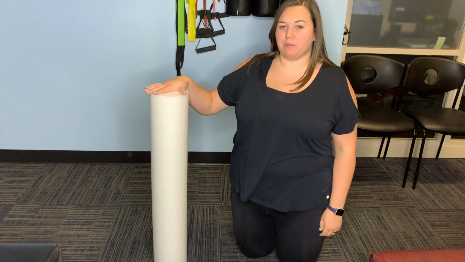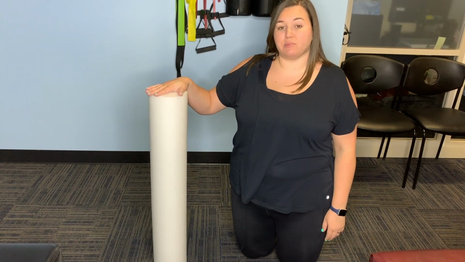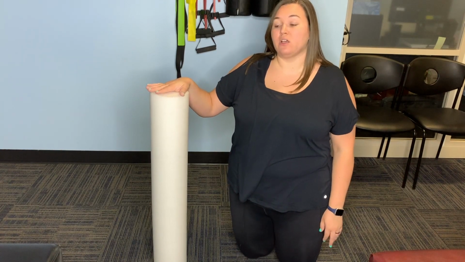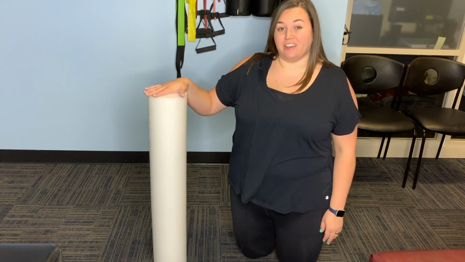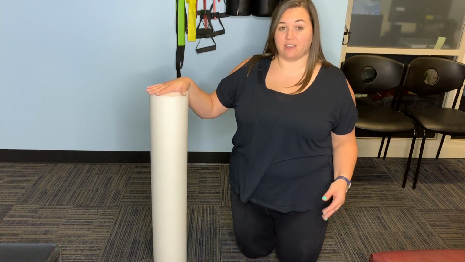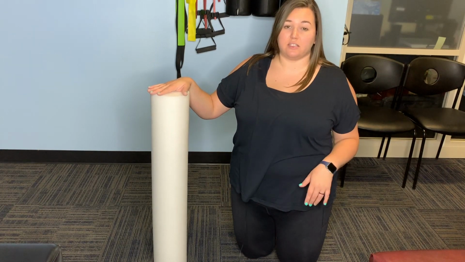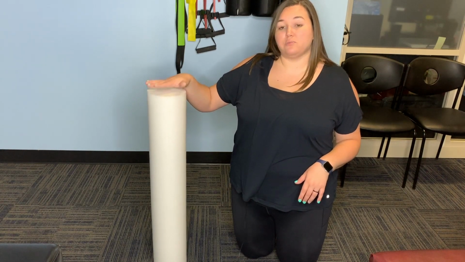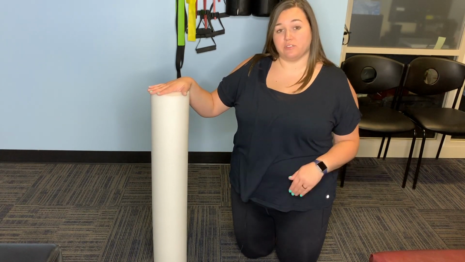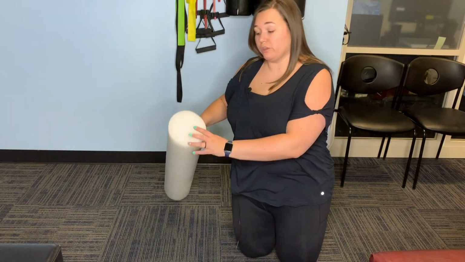Another progression from just basic stretches would be utilizing a foam roller to alleviate some of the pressure through the gluteal region. So be careful with this one. If things are inflamed and you're in a flare-up of sciatica, this can actually increase the inflammation to the area, causing increased symptoms. So this is more of something we want to do after things have settled down or more as a preventive. So we're going to utilize a foam roller.